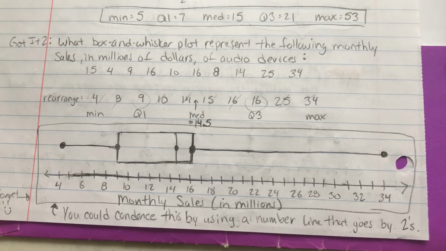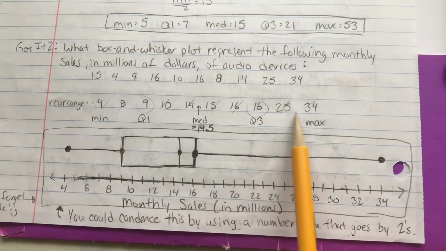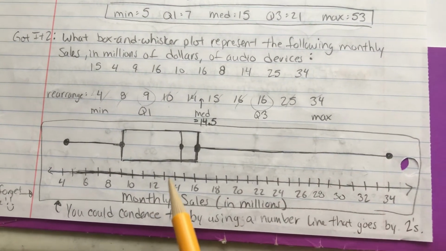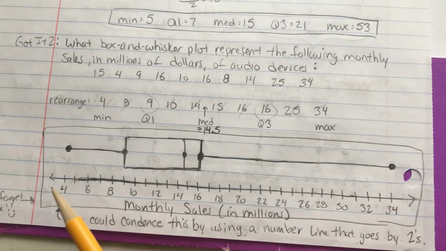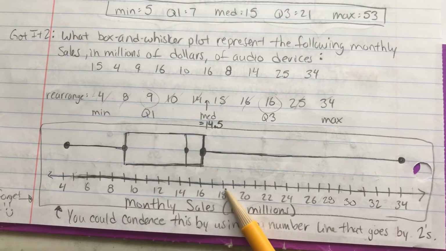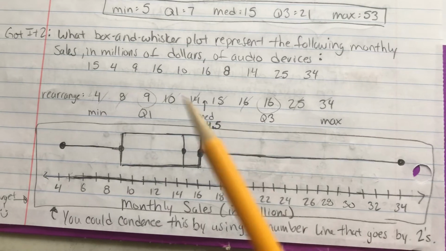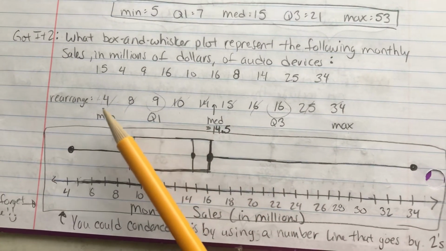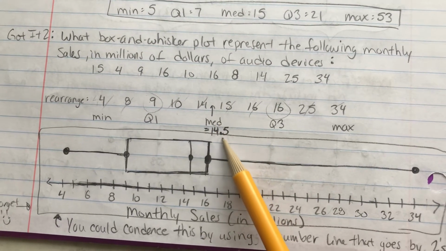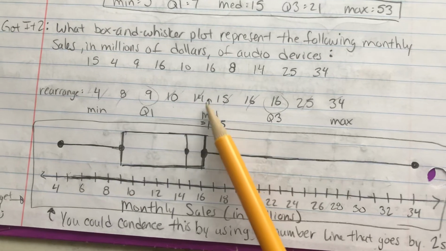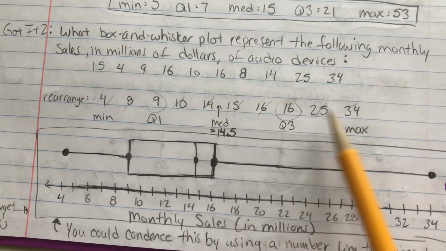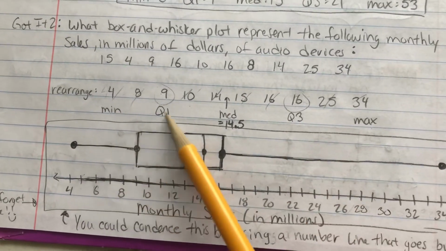These ones are a little more spread out. When you rearrange these values, which represent millions of dollars in audio device sales, we go from 4 to 34. So when I created my number line, I knew I had to show enough between 4 and 34. But I actually didn't decide what I was going to scale my number line by until I found some of these other values. So again, the median here for this one is in between 14 and 15. So that one's a little bit easier to find. So that'd be 14 and a half. Our median between 4 and 14 is 9. And our median between 15 and 34 is 16. So those are going to be our 5 key values.